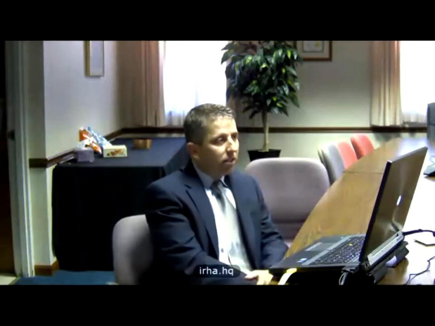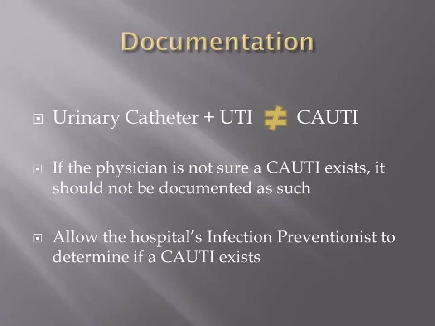And when patients do develop a urinary tract infection while in the hospital, documentation is very key. So even though the patient has a urinary catheter and has a urinary tract infection, it doesn't necessarily mean they have a catheter-associated infection. So it should be stressed to the physician that if they're not 100% sure that CAUTI exists, it should be documented. The hospital's infection preventionist and infection control team should be called in to see if a CAUTI actually exists.